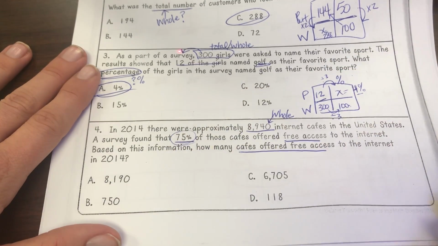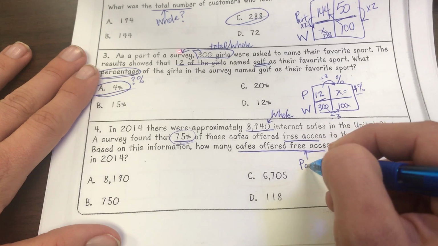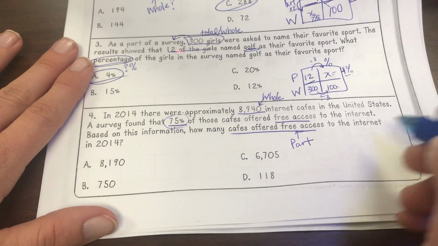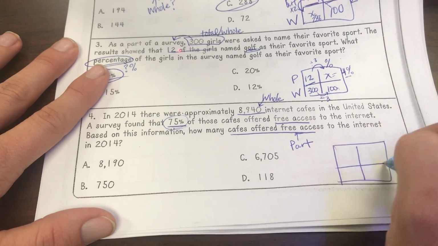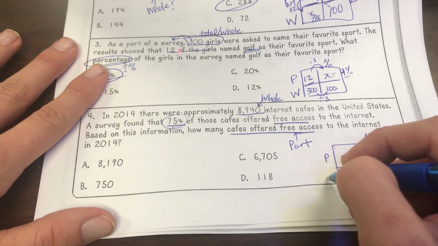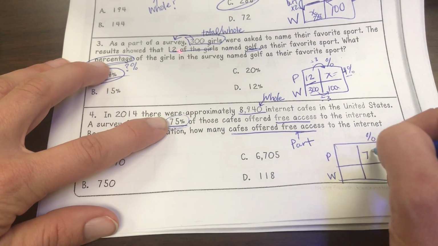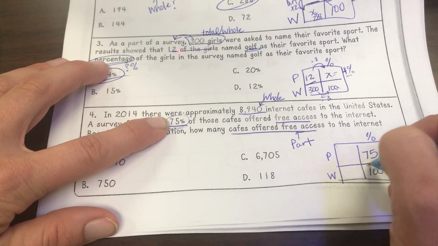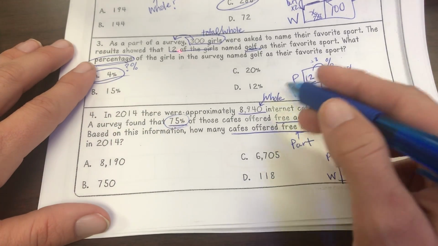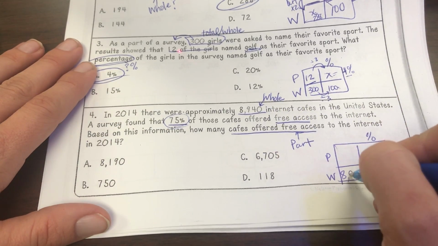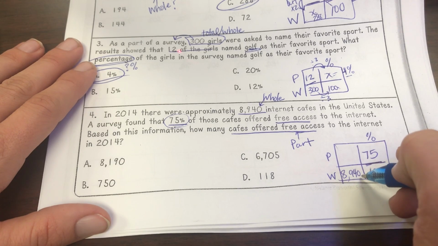Then they give you the percent, and then they ask what part of the cafes offer the free access. So if we draw our percent box, we have part over a whole. So what part of the percent did they give you? They gave you 75% out of 100.